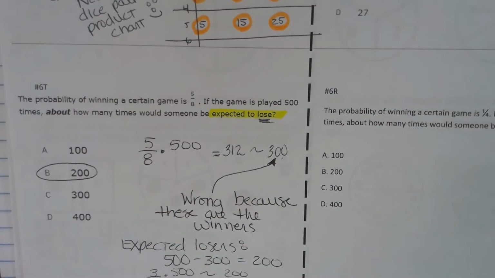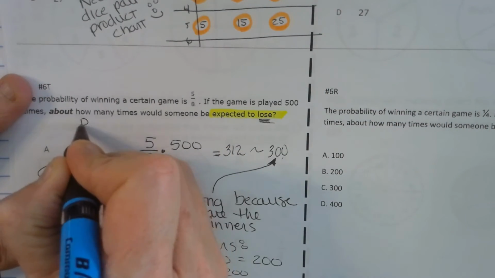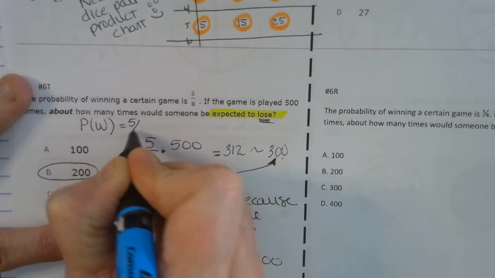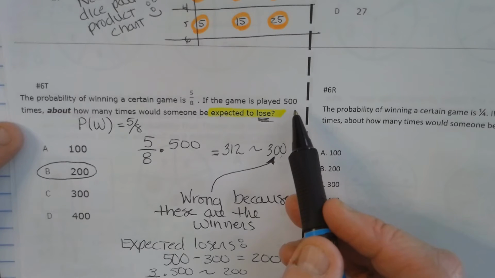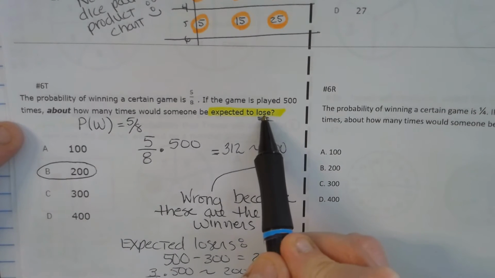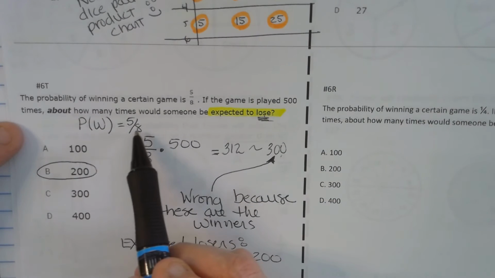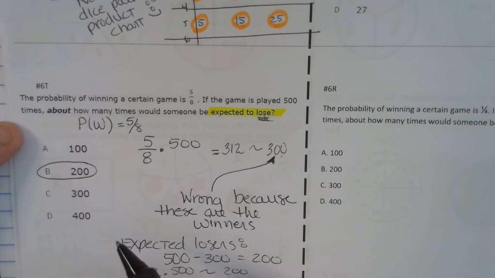Okay, number 6. The probability of winning a certain game is 5/8. If a game is played 500 times, how many times would someone be expected to lose? We discussed how this probably tripped a lot of people up because it's not the probability of winning. We need to use the probability of losing.